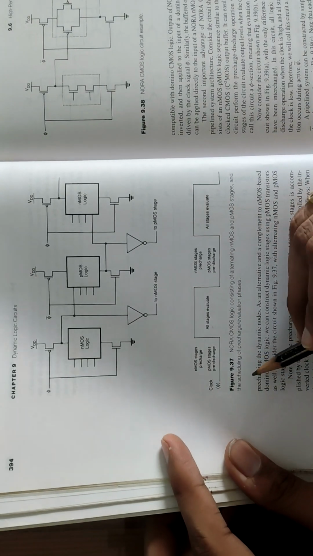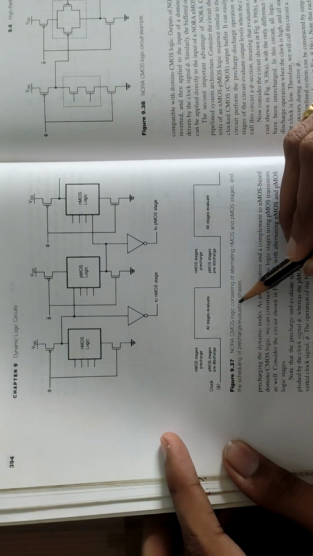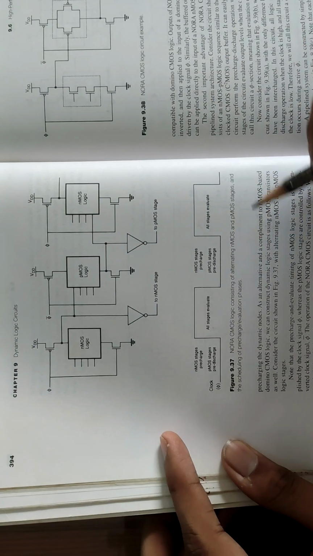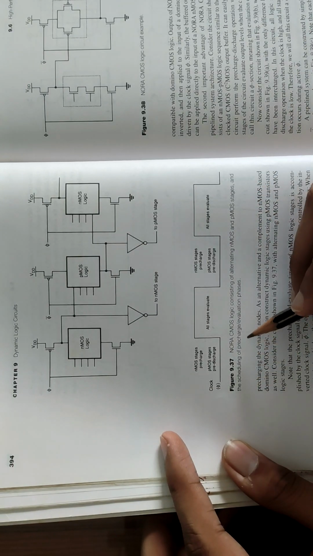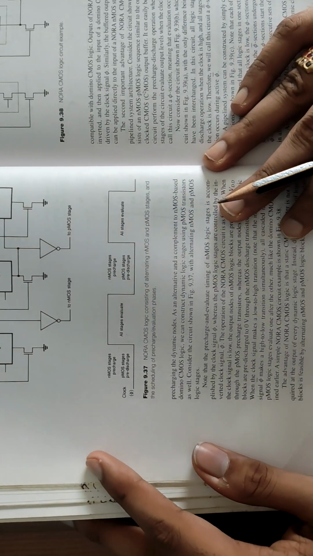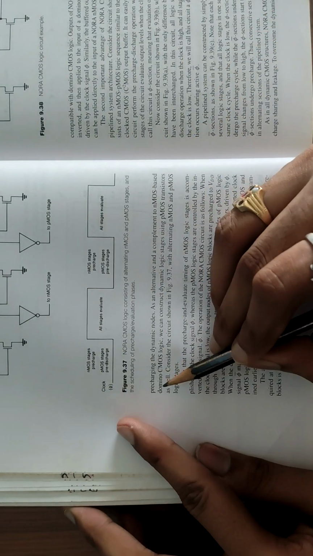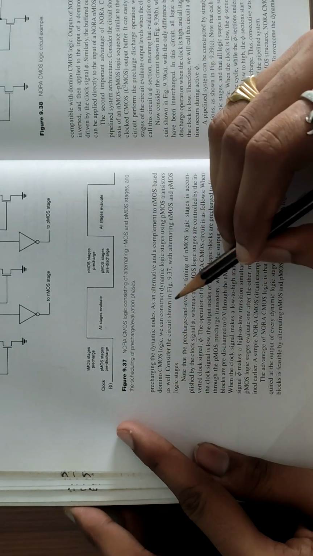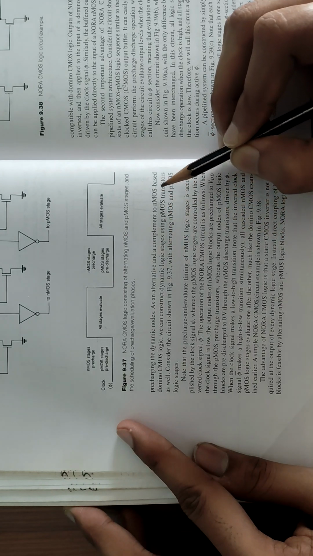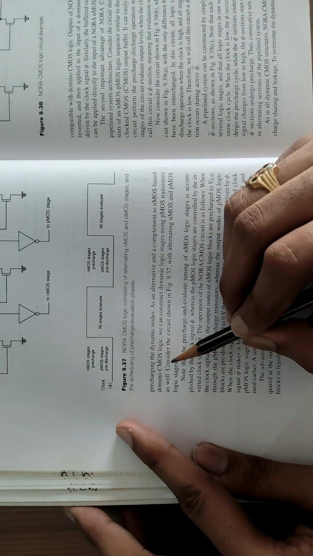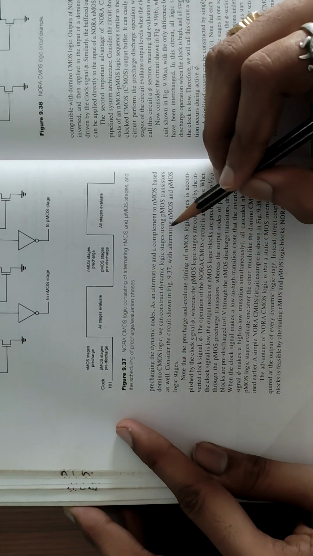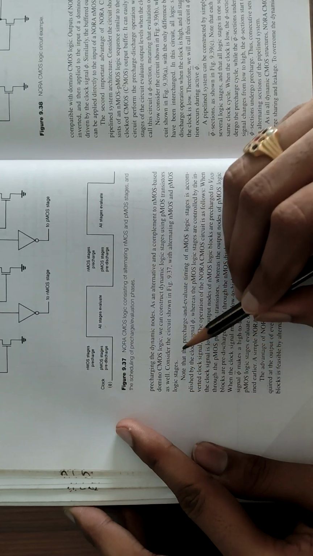Here you can see the figure: NORA CMOS logic consisting of alternating NMOS and PMOS stages, and the scheduling of precharge and evaluation phases. Precharging the dynamic nodes. As an alternative and a complement to NMOS-based domino CMOS logic, we can construct dynamic logic gates using PMOS transistors as well.